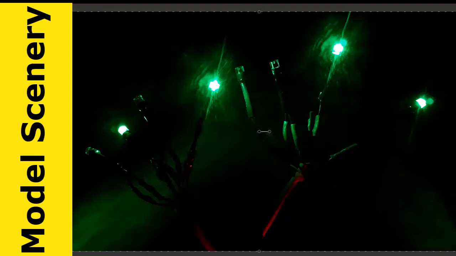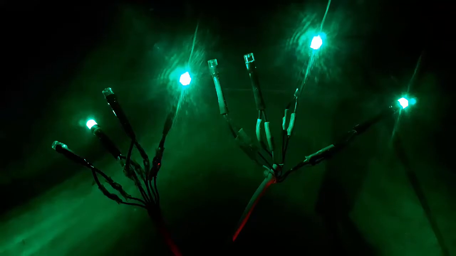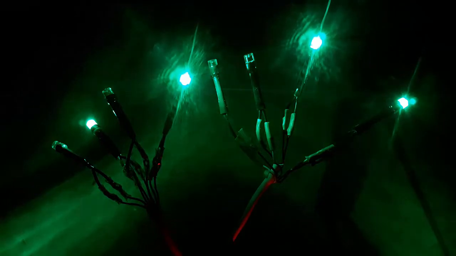This video about fading lights on and off shows you a very effective way to add realism to your diorama or model train layout. And the fading process attracts and keeps attention focused on your scene.